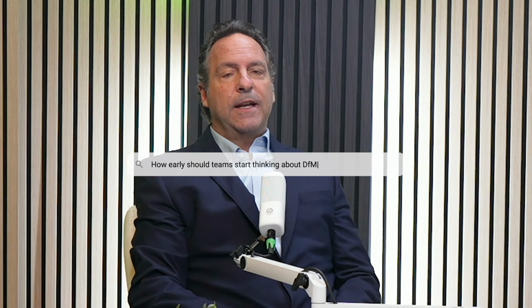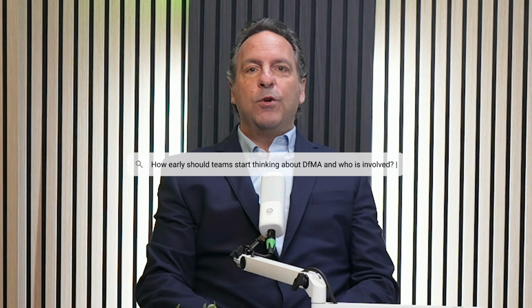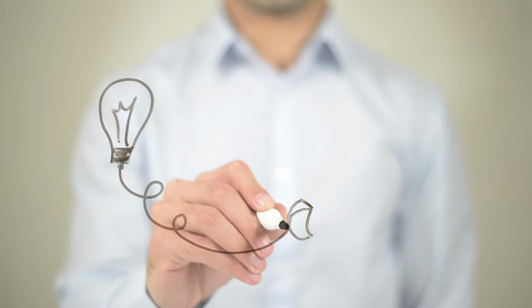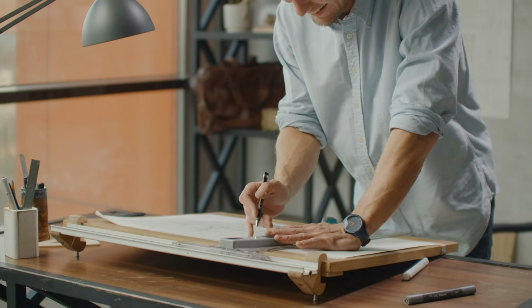On to our third question. How early in the process should teams start thinking about DFMA and who needs to be involved? The earlier the better is the high-level answer. We would prefer to be approached at a concept level before an architect has even started on schematics.